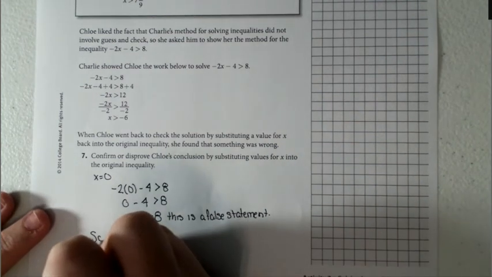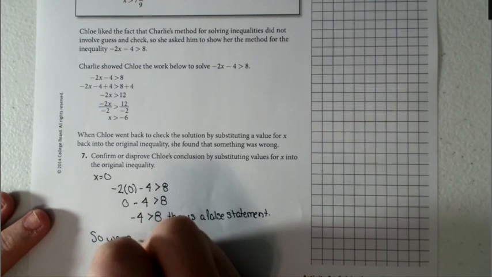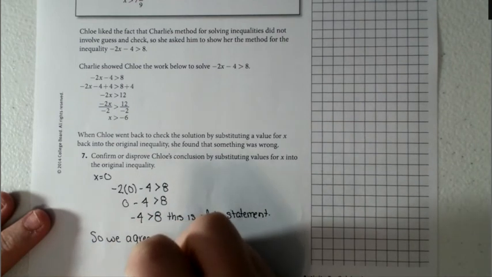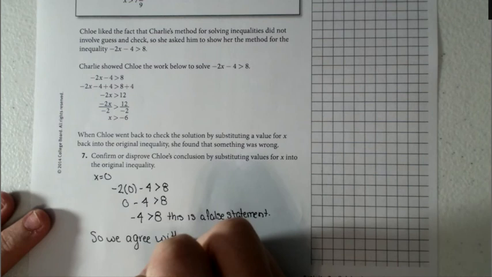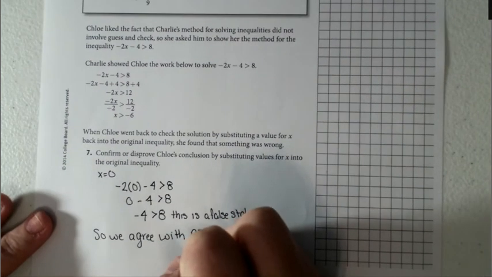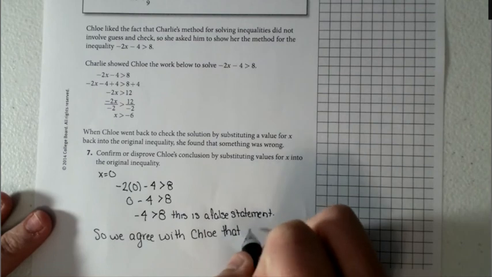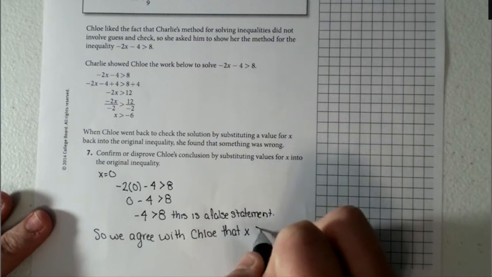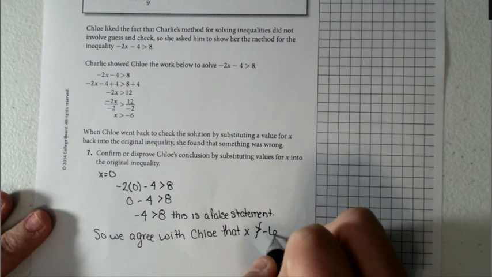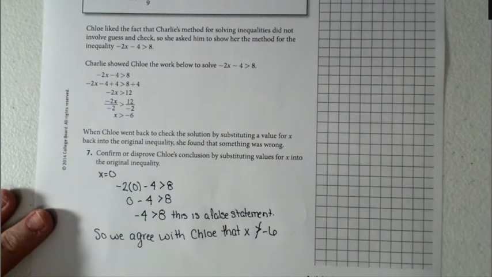So, we agree with Chloe that x is not greater than negative 6.